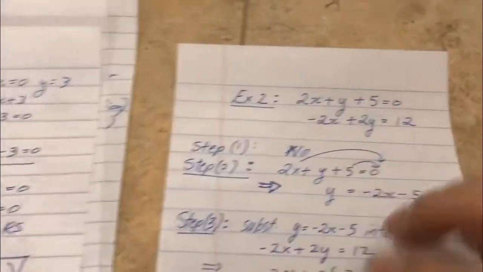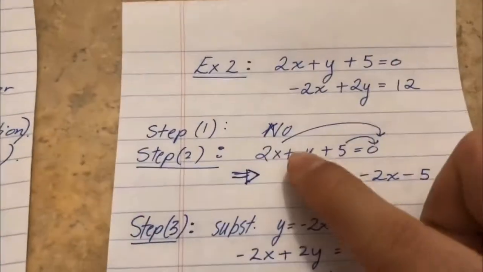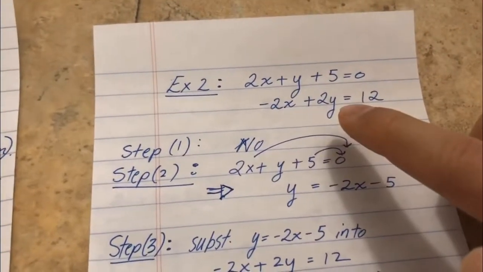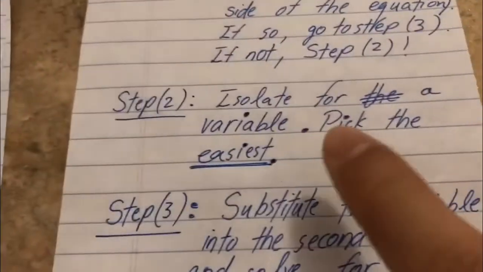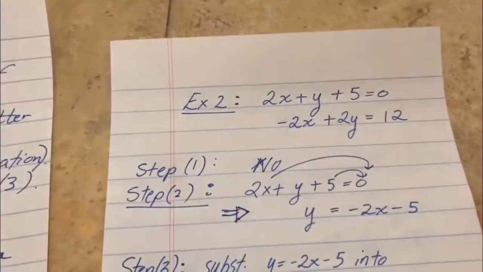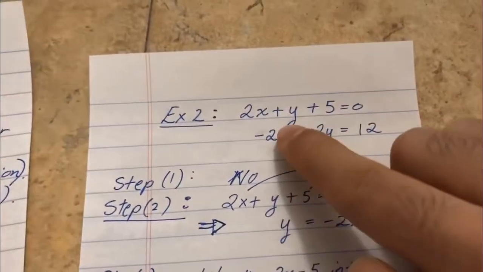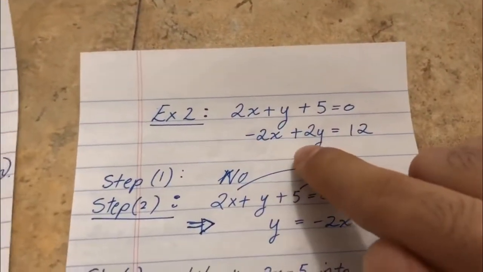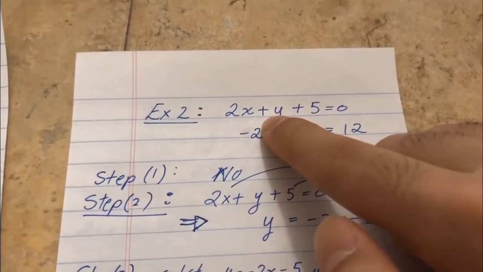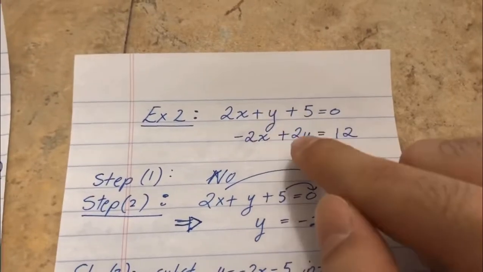So step 1, ask yourself, are any of the variables isolated? No, none of them are. I don't have any of the letters on their own. So step 2, isolate for a variable and pick the easiest letter to isolate for. Now what that means in this case, when I say easiest, what that means is pick a letter that hopefully has a small number in front of it, the smallest that you can find.